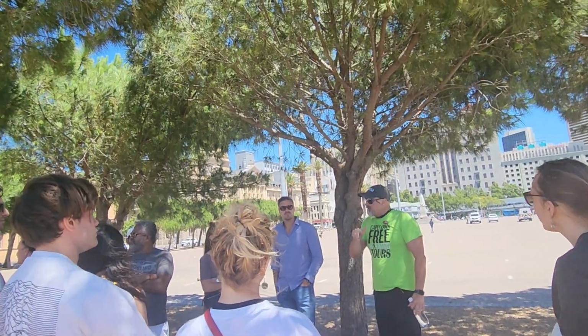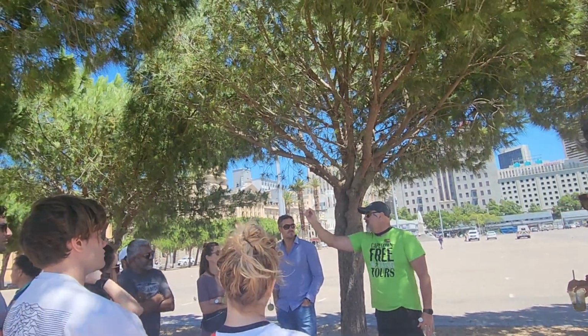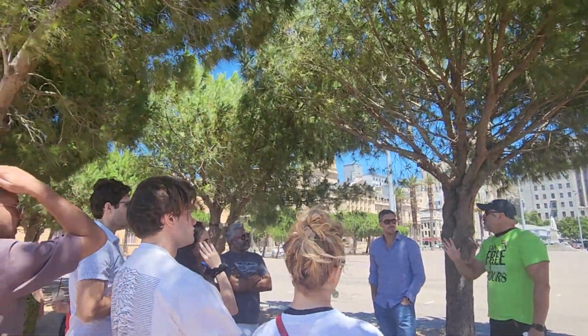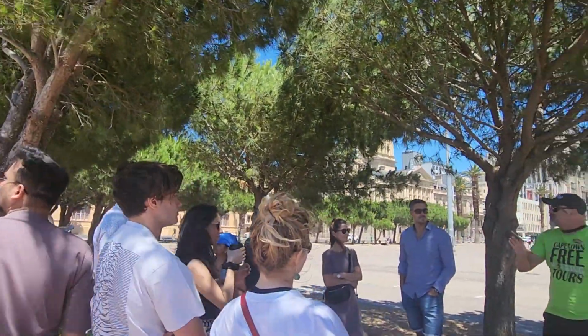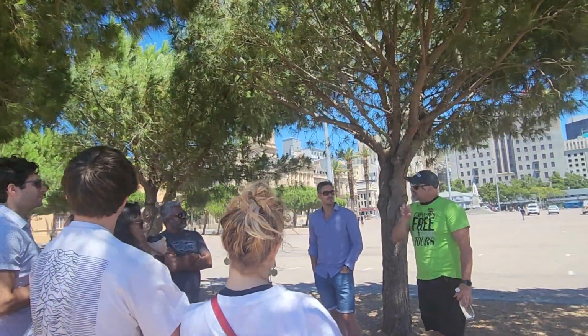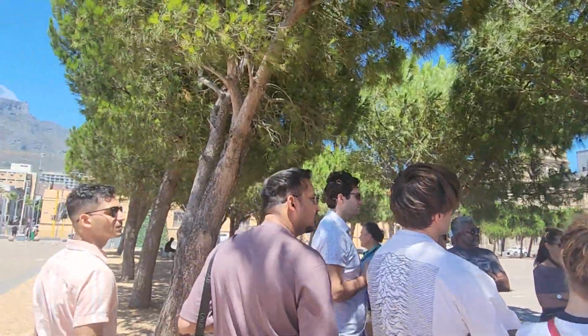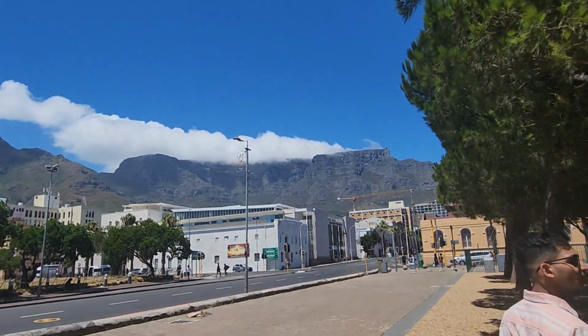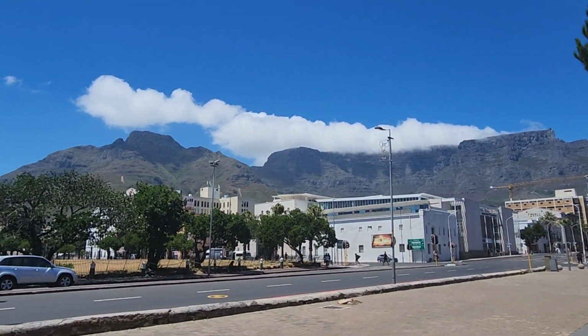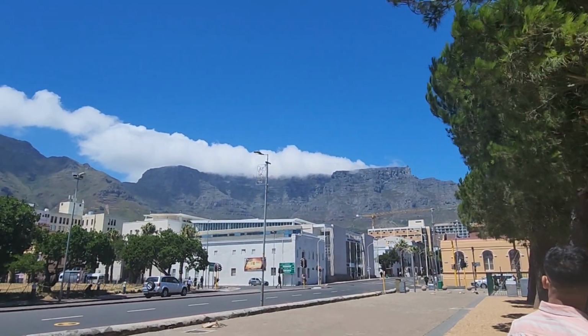Even if you exit Cape Town on the N1 to the northeast, or you exit it on the N2 towards the east, if you look at the mountains when the southeasterly wind is blowing, not only in the city, but in the winelands and the Cape Flats area, a lot of mountains will have cloud cover like this all across the Western Cape.